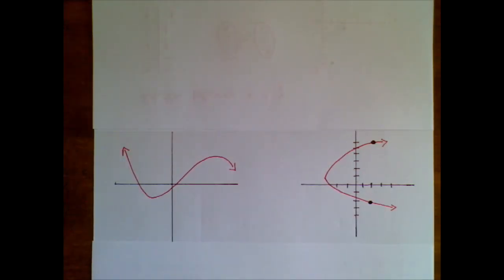But what happens if the relation that you're shown between x and y is in the form of a graph? How do we find out if that's a function? Remember, the rule is for each input you have exactly one output.